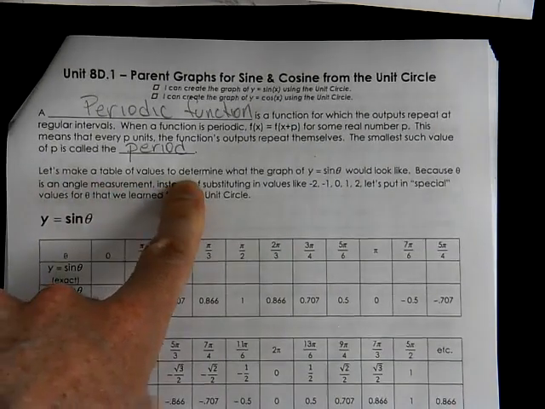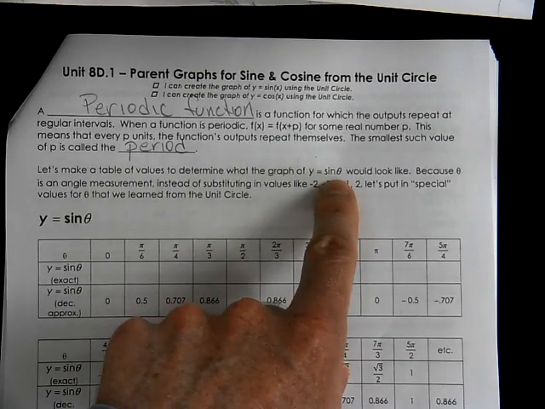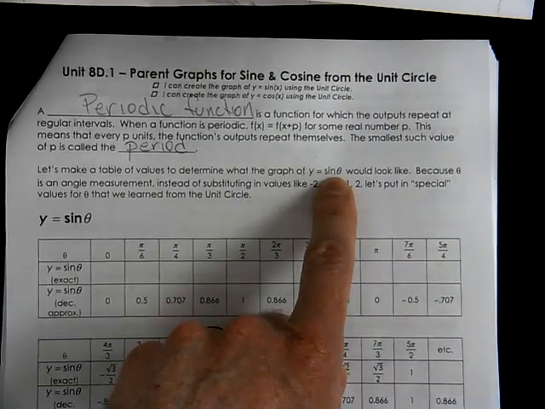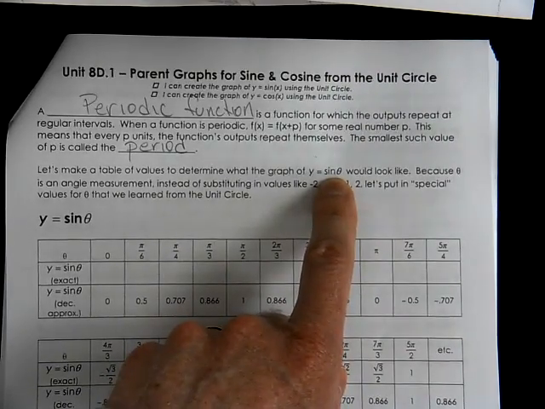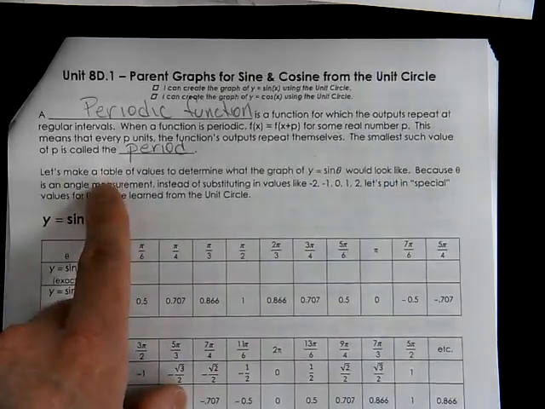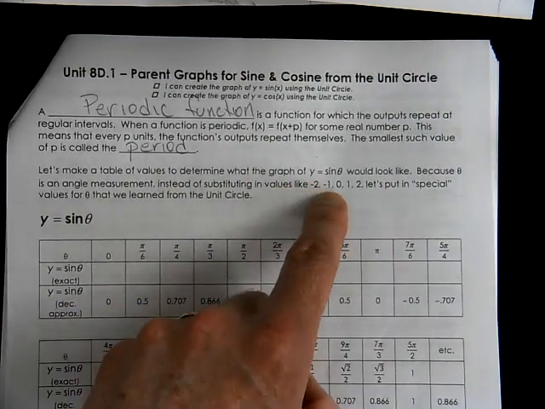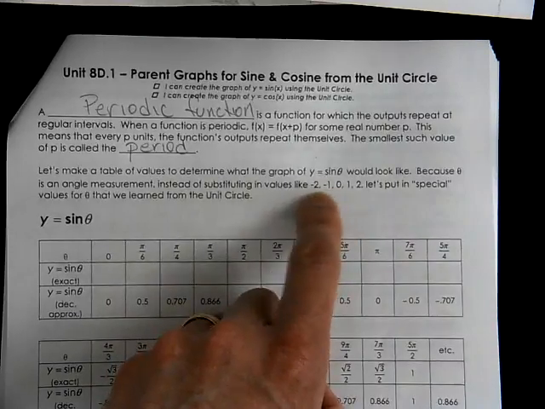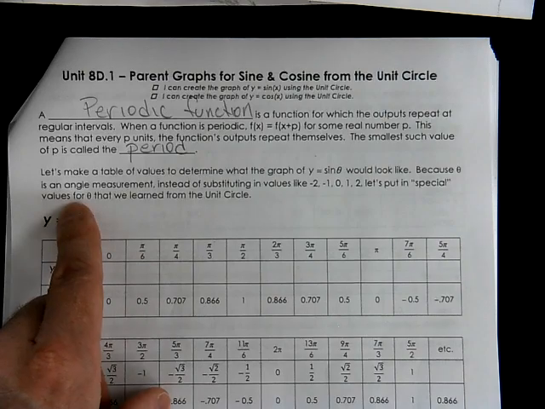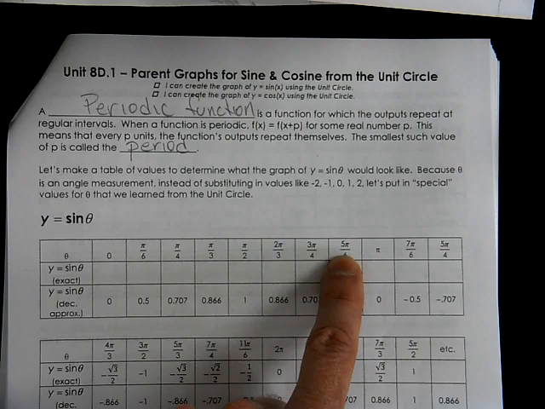Let's make a table of values to determine the graph of y equals sine of theta. A lot of times we say sine of x, but here we're just using a different notation, sine of theta, and we'll be able to see what that looks like. Because theta is an angle measurement, we're not going to use -2, -1, 0, 1, and 2 like we have in so many other graphs we've done in the past. We're going to use our special values for theta that we find on the unit circle.